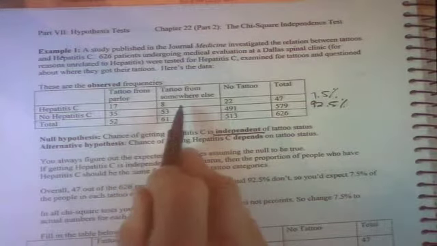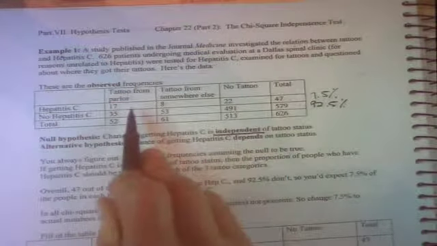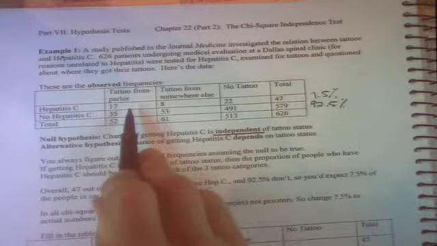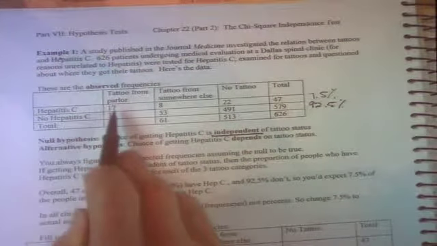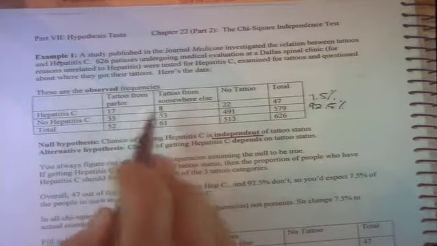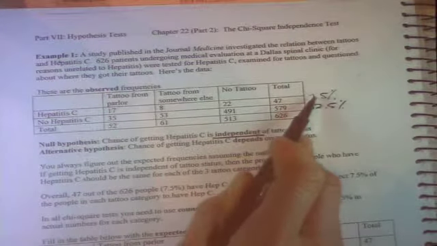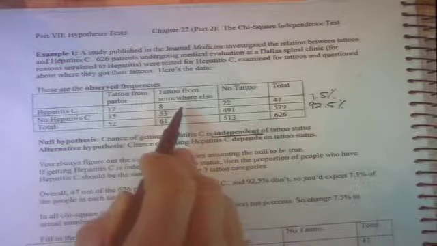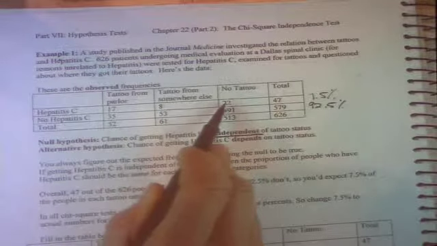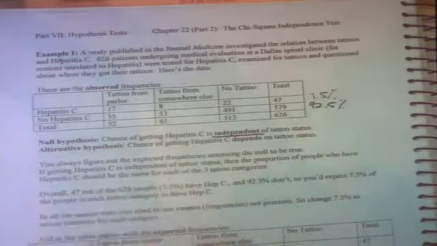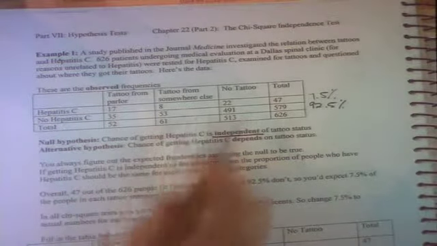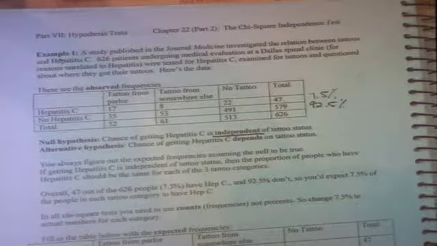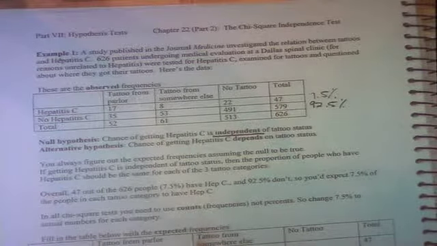There's no difference between the rates of whether the people who got a tattoo from a parlor are going to have this rate, 7.5% of them will get hep C. The same rate here, whether you got a tattoo from somewhere else, the same rate if you didn't have a tattoo at all. There's no reason to believe that these groups are any different than each other, and the observed differences are just due to the luck of the draw, okay? That's what the null says.